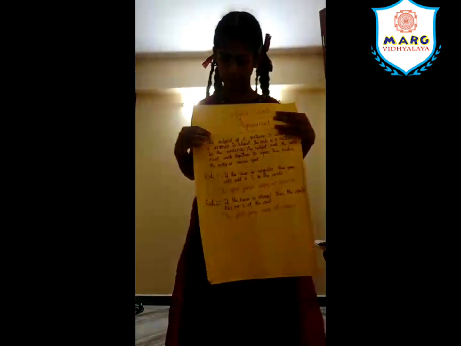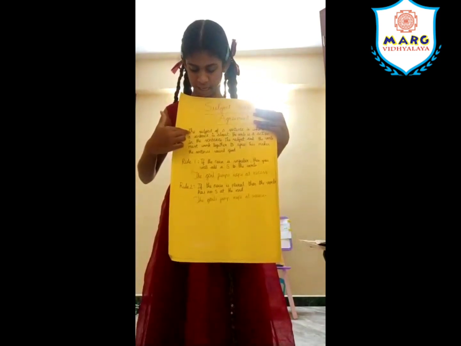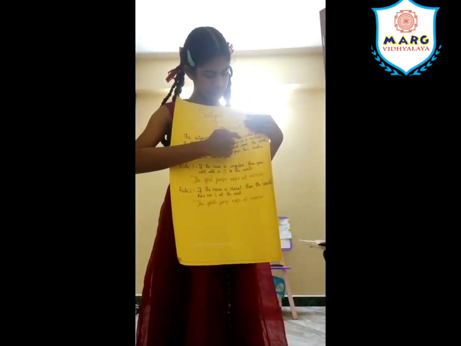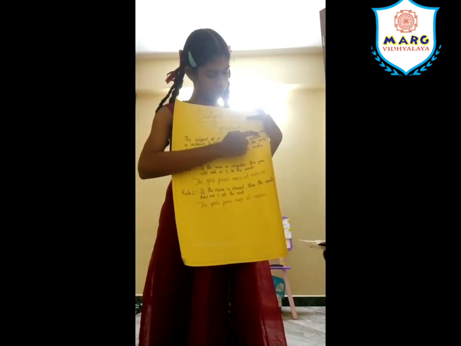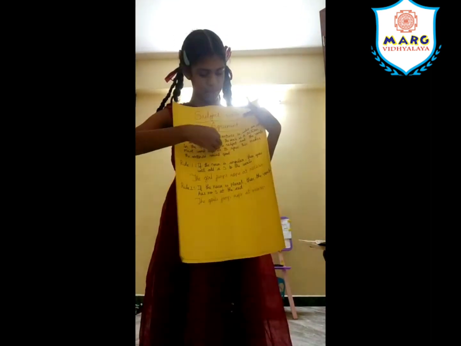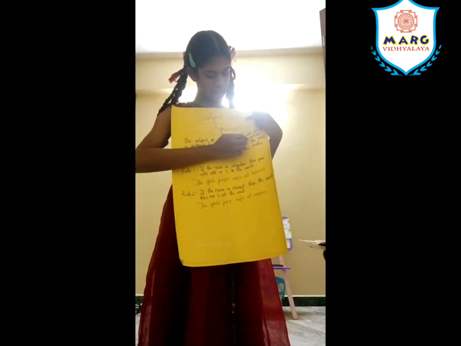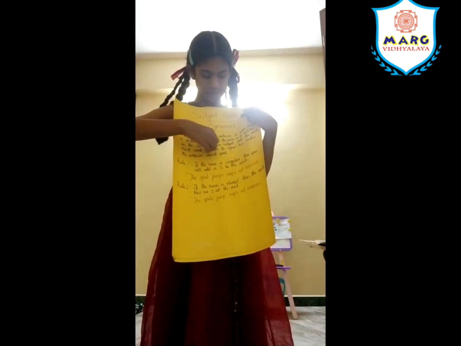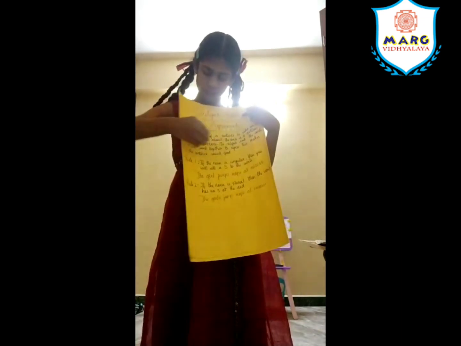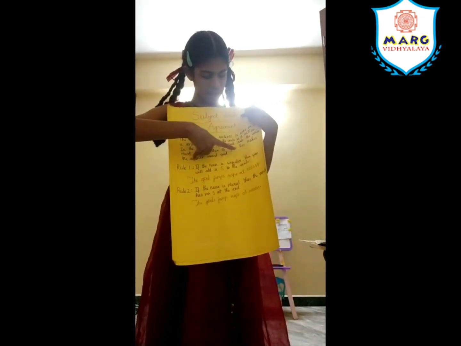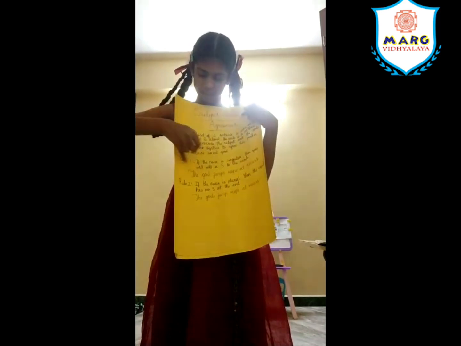Now let's see what is written here. The subject of a sentence is who or what the sentence is about. The verb is the action in the sentence. The subject and the verb must work together to agree. This makes the sentence sound good. So the subject and verb agreement should happen so the sentence sounds good. For example: The girls jump rope at recess.